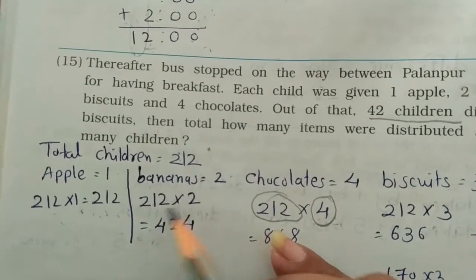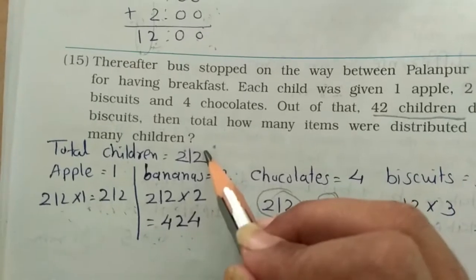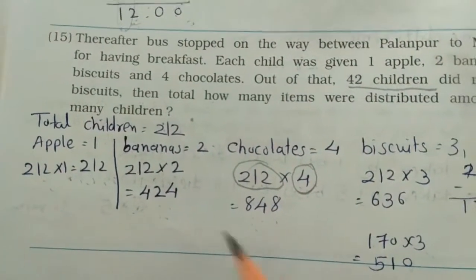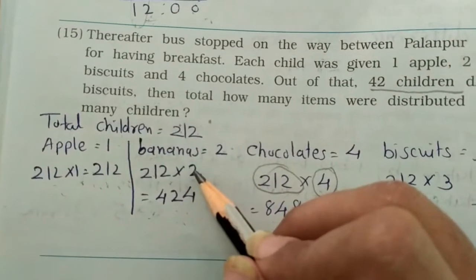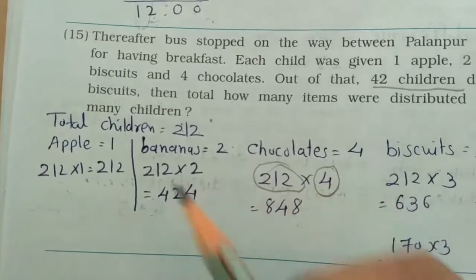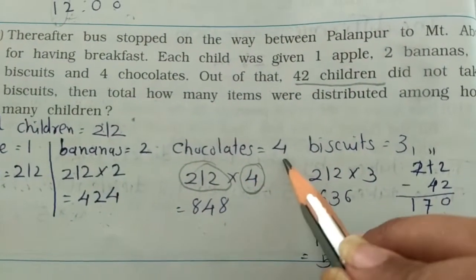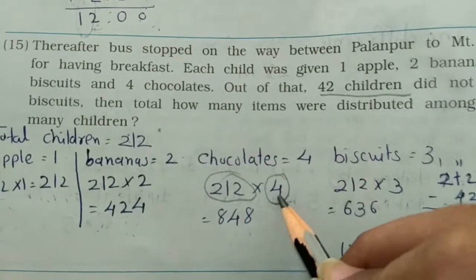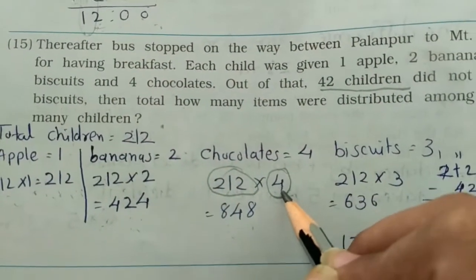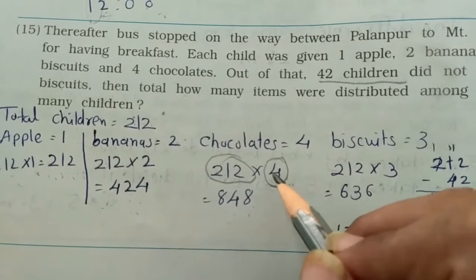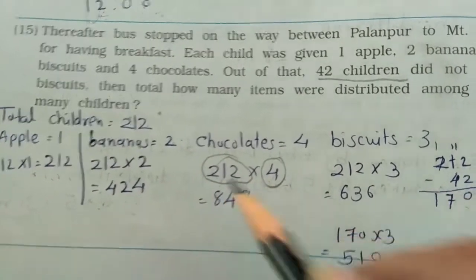तो बनानास हमने मल्टीप्लाई बाय 2 कर लिया विद द नंबर ऑफ स्टूडेंट, तो हमें मिल गया 424. देखो हॉरिजॉन्टली ऐसे करते हैं, 2 2s are 4, 2 1s are 2 and 2 2s are 4. चॉकलेट्स कितने दिए? चॉकलेट्स 4 दिए हैं. सो यू विल मल्टीप्लाई दिस बाय 4, नंबर ऑफ स्टूडेंट्स बाय 4. तो हमें मिलेगी नंबर ऑफ चॉकलेट्स. 4 2s are 8, 4 1s are 4, 4 2s are 8.